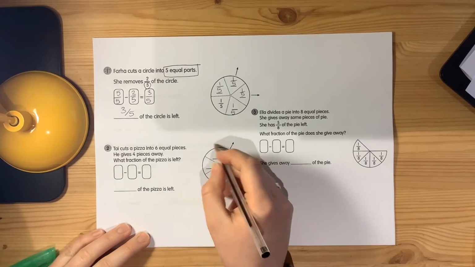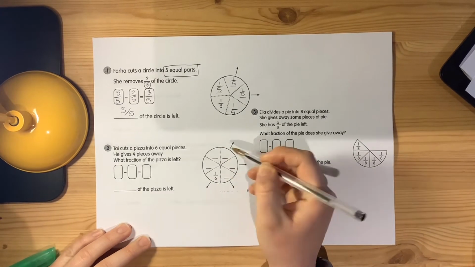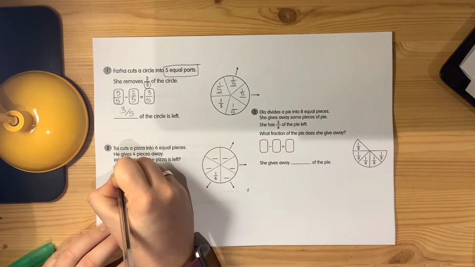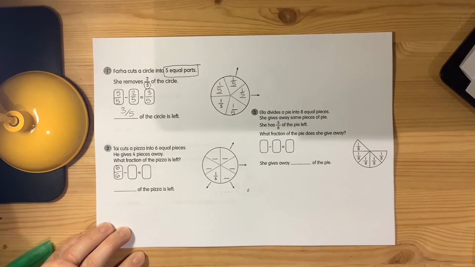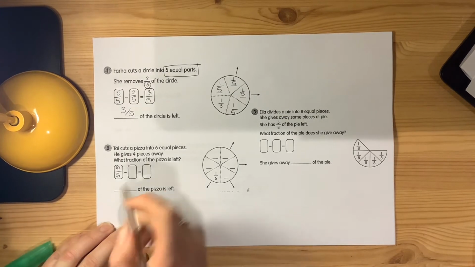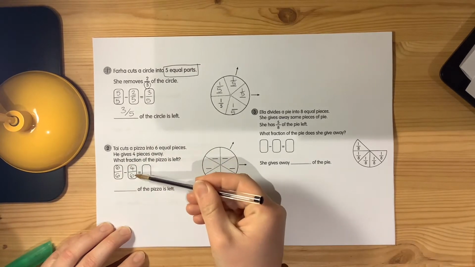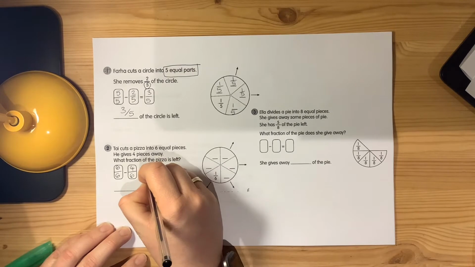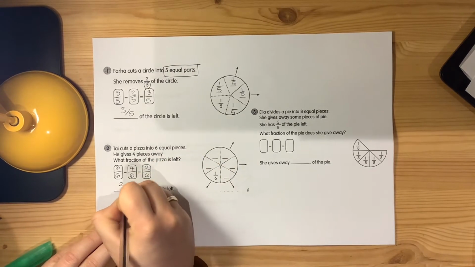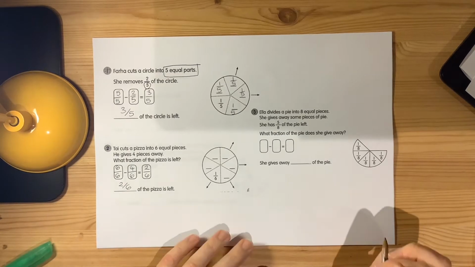Okay, well we know that each of these is worth 1/6, and we have 6 sixths in total. So he had 6 out of 6 slices of pizza. He had 6 pieces, 6 sixths. He gave away 4 sixths, 4 out of the 6 pieces. So as a result, he had 2 sixths left. So 2 sixths is the fraction of pizza left.